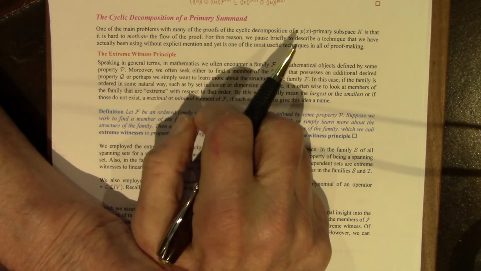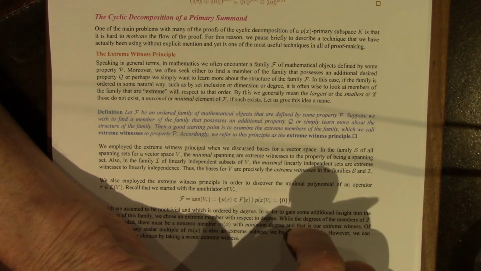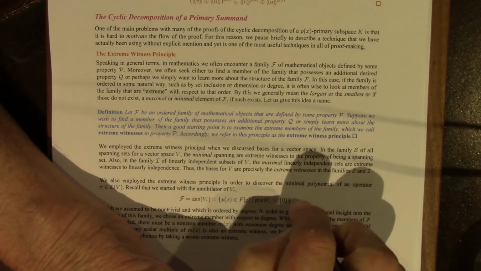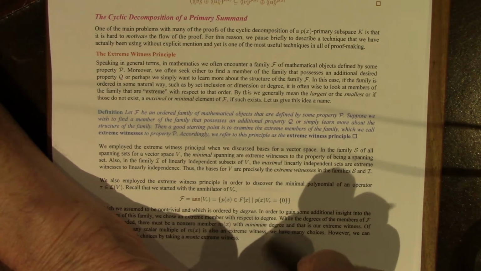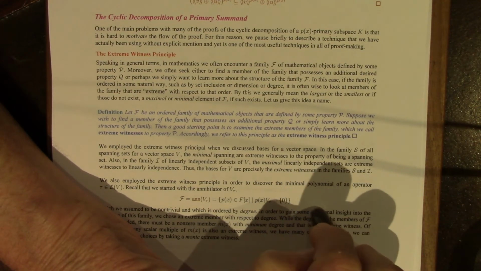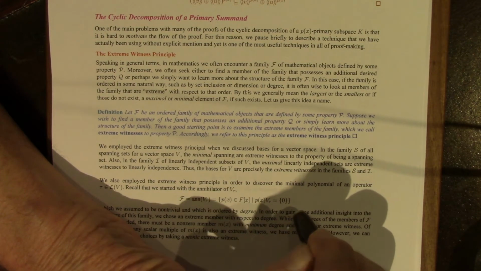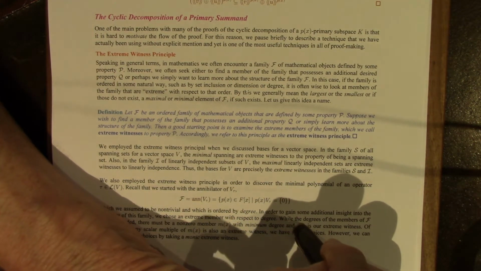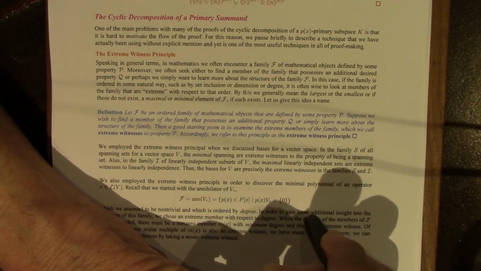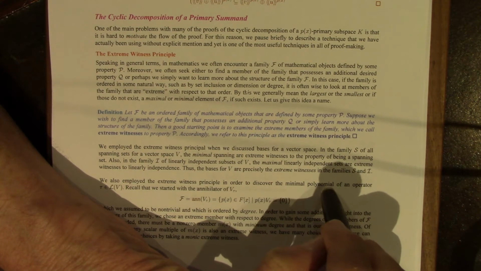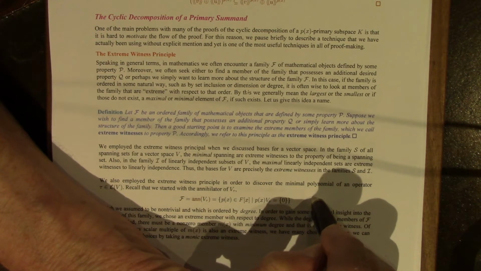One of the main problems with many of the proofs of this, what we would call the cyclic decomposition theorem for primary summands, is that it's hard to motivate the flow of the proof. I've seen several proofs, and I went away thinking in each case, where did the steps come from? Each step was relatively simple to understand, but how did the person who wrote the proof put all this together? What was the thinking process behind the proof?